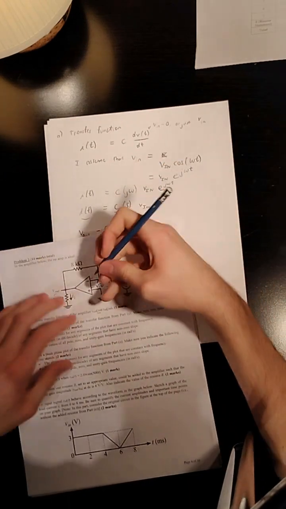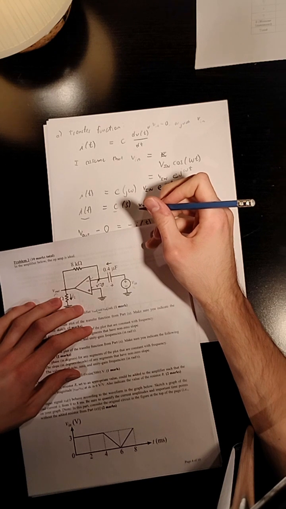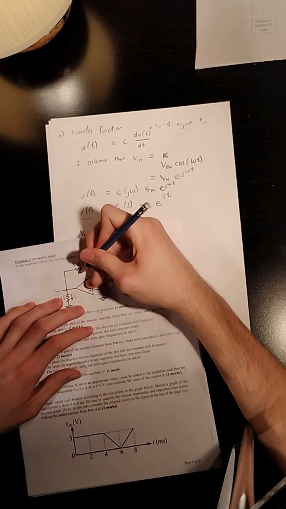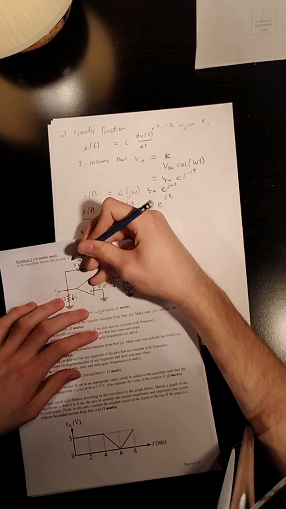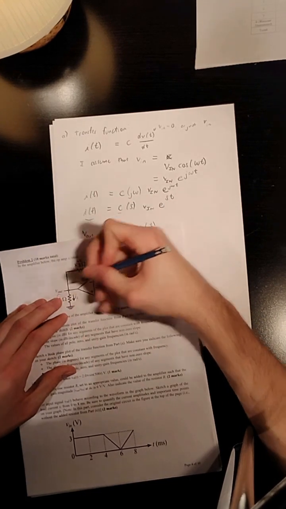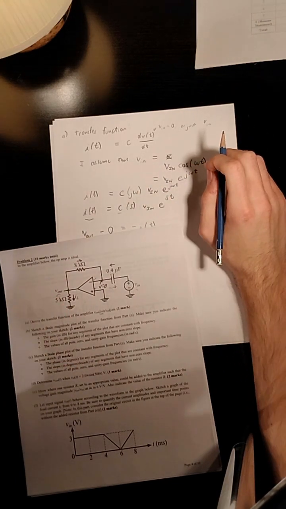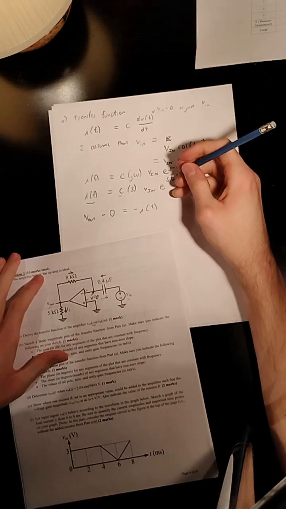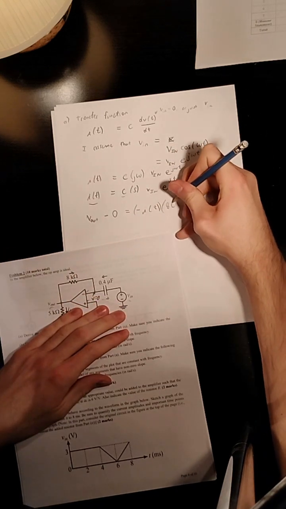Because if I of t was the current through the capacitor going this way, then negative I of t is the current across the resistor going this way. All the current has to go through here. That way we can represent V out minus 0 as I times R. So that current is negative I of t, and then our resistor is just 8,000 ohms.